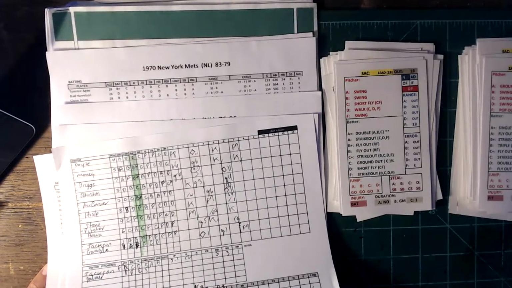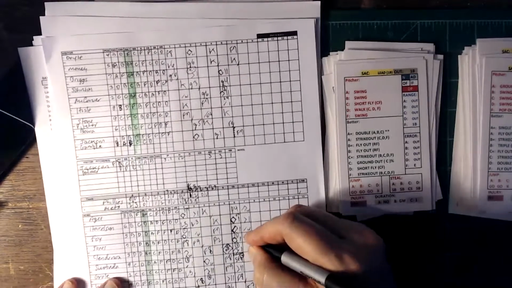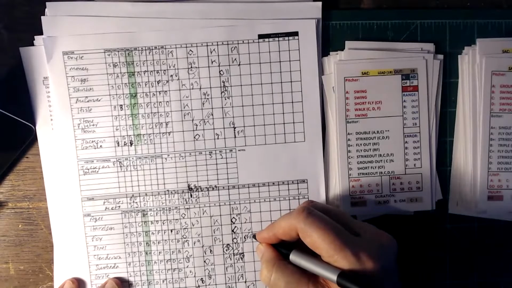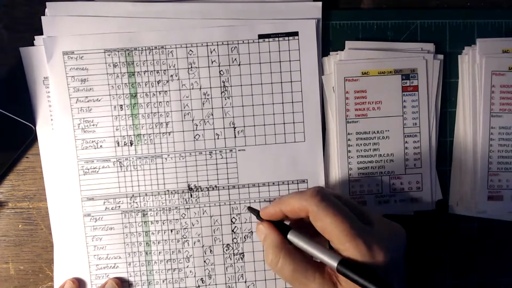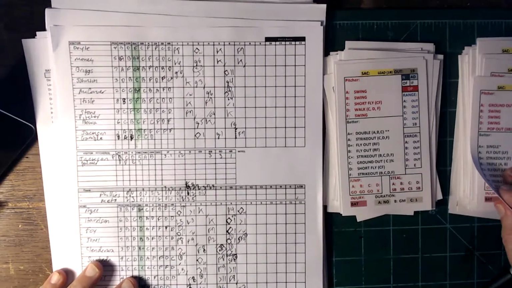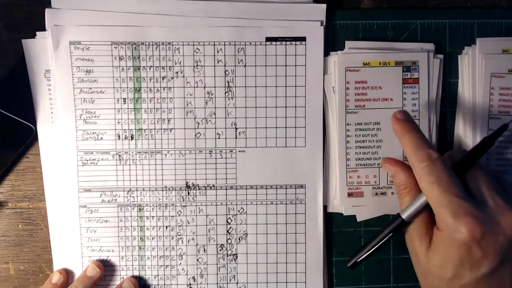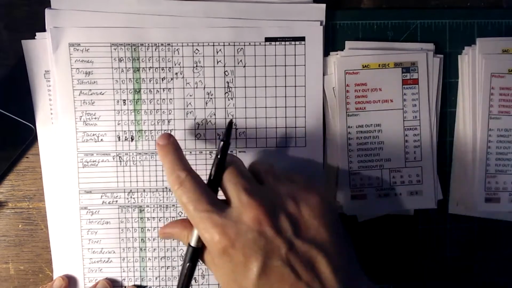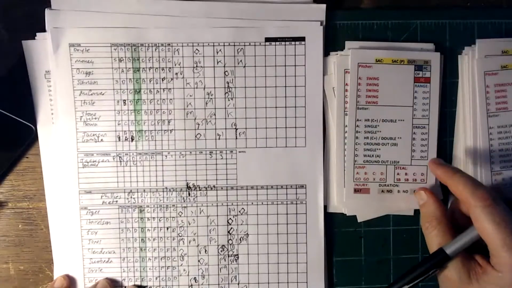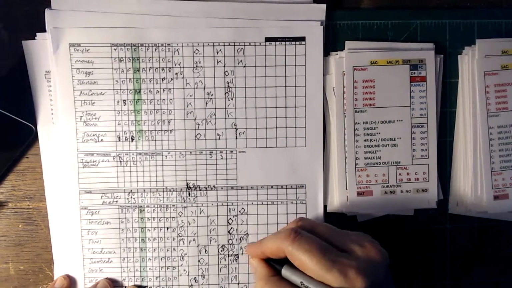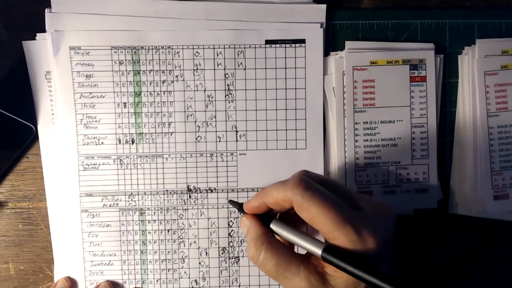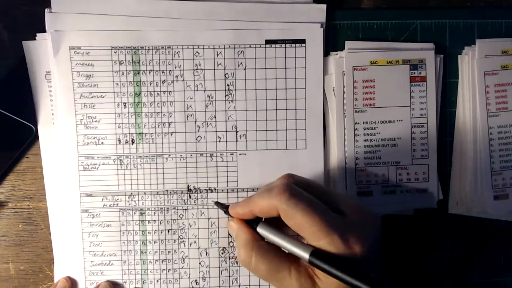Jones has a B, so he will be a sacrifice fly to right, and he will drive in the first batter right there. All right, here's Clendenon. That's a D as a ground out, third base. Again, we have to check the third baseman's error rating, which is a B, so he should make this play. And he does. 5-3. And that's going to retire the side. Mets pick up another run, and they make it 8-3 on one hit and a couple of walks.